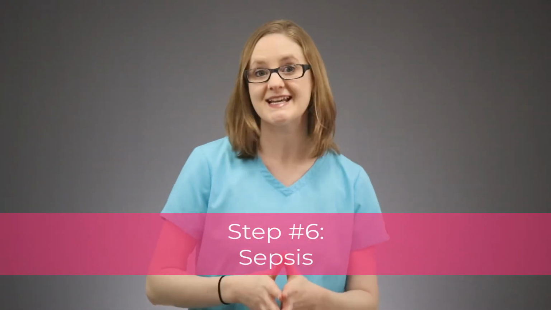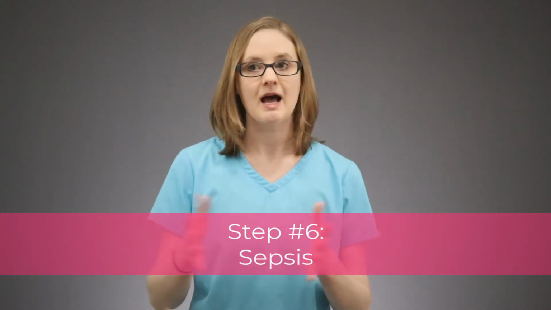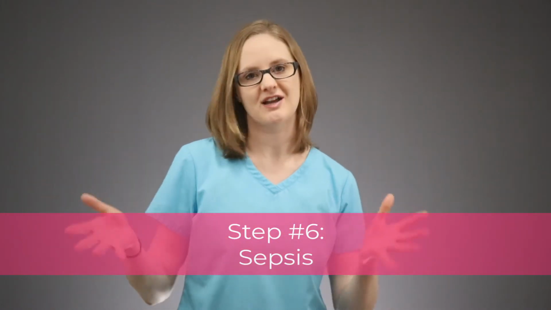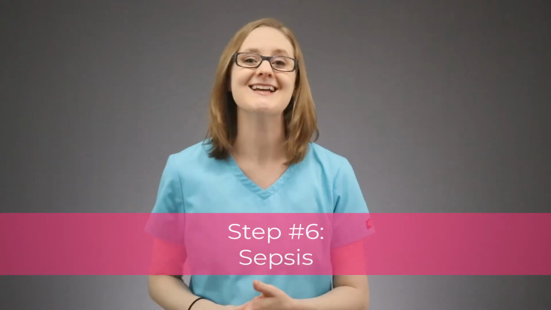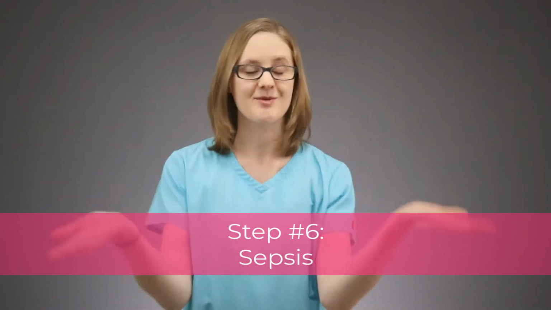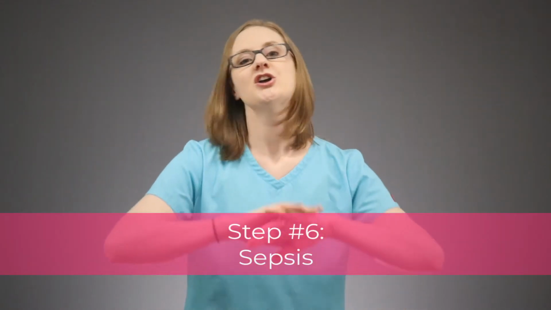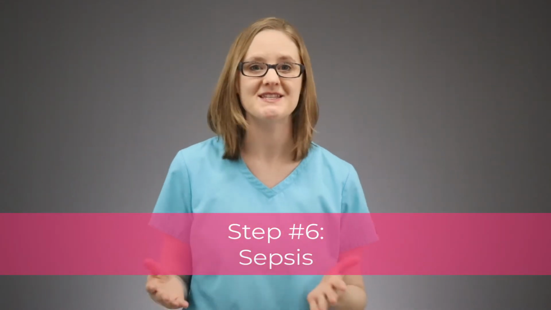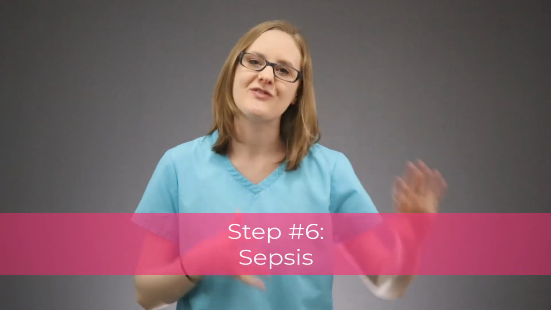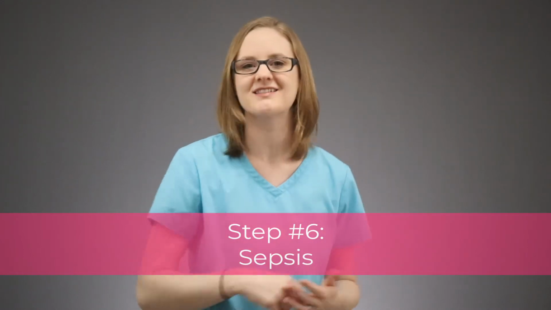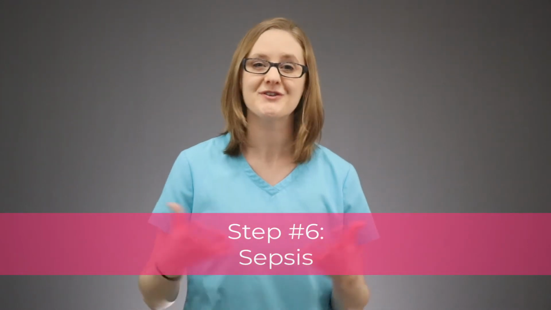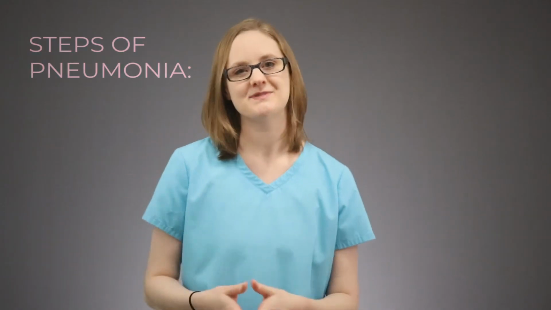And if pneumonia continues and the pathogen enters the bloodstream, this can lead to sepsis. And this is step number six, sepsis. And sepsis comes with its own set of pathophysiology, signs and symptoms, assessment, and nursing interventions that you might need to do for it. So if you need a refresher on the pathophysiology, you'll definitely want to check out the sepsis patho video that we've got for you on that. So definitely check that out if you feel like it'll be helpful for you for sepsis. And those are the steps of pneumonia.